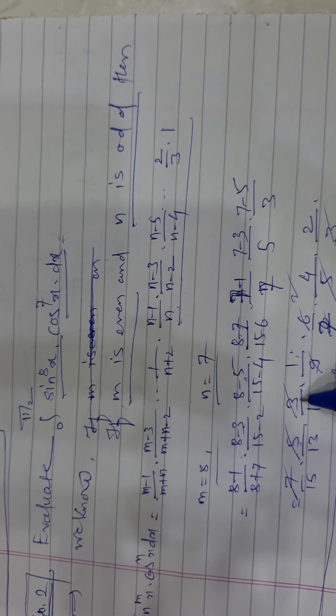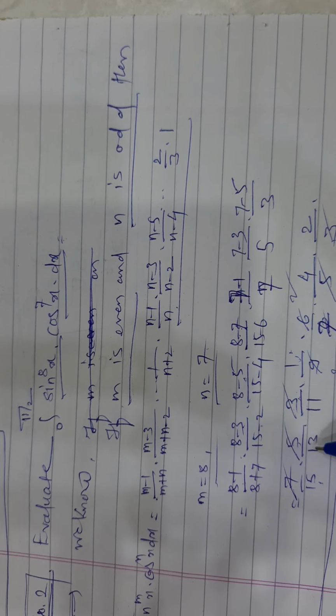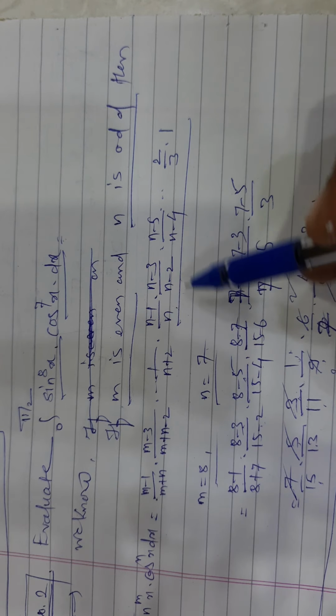7, 5 and 3 and 1. Here 8 plus 7 is 15. 15 minus 2, 13. 13 minus 2, 11. 11 minus 2 is 9.